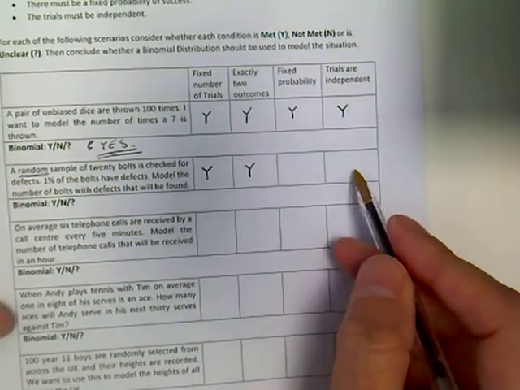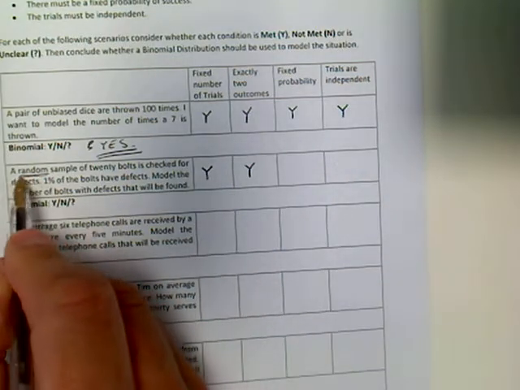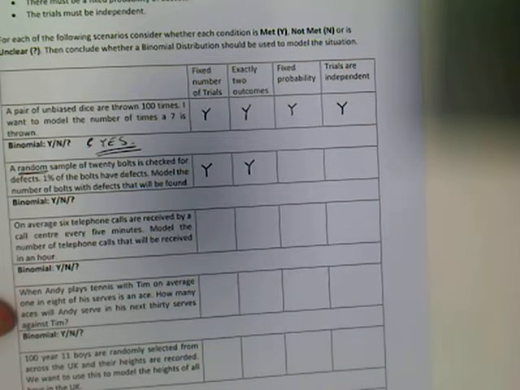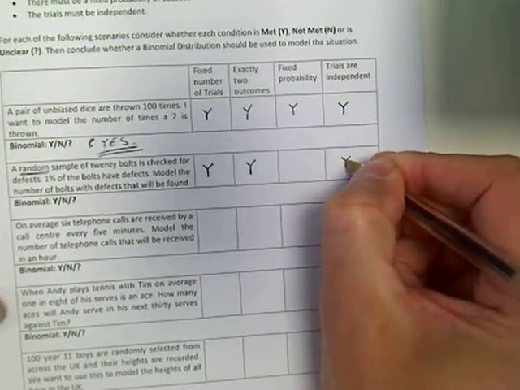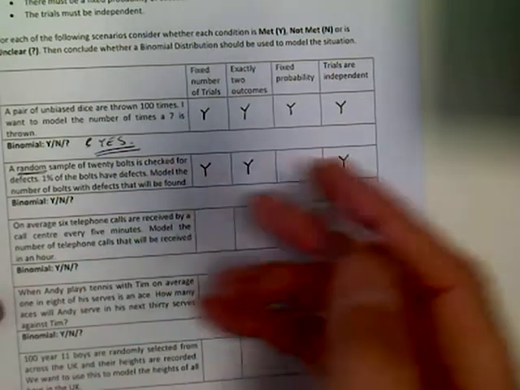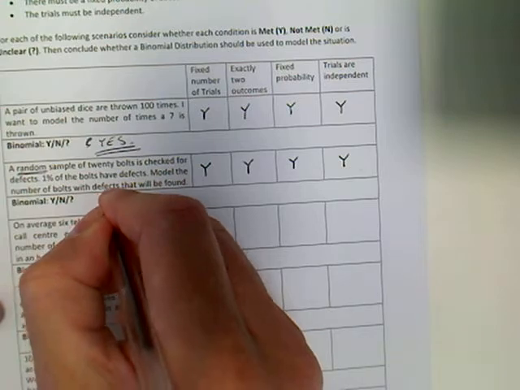So these trials would not necessarily be independent. But the fact that we have stipulated that we're going to take a random sample of 20 bolts, so they can come from any batch and any different machines, that is going to give us the confidence to say that those trials are independent. And because they're independent, we've got a fixed probability, so it's 1% every single time, and it's not going to change. So once again, we can confirm that this is suitable for binomial distribution.